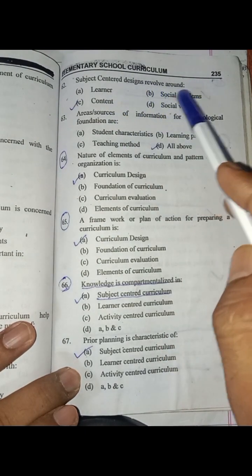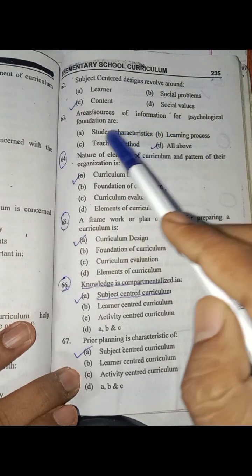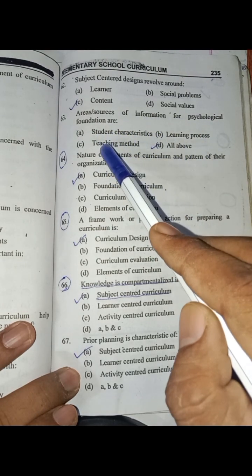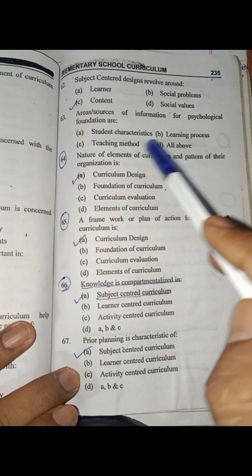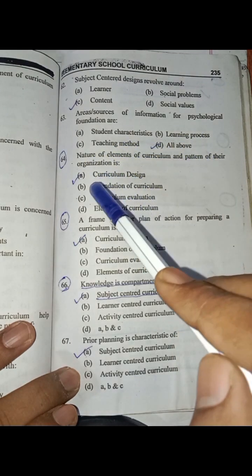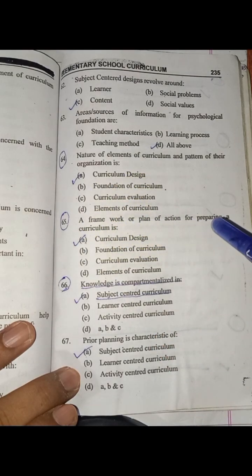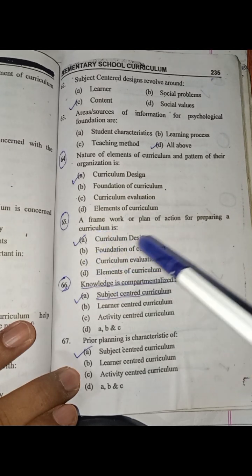Subject-centered designs revolve around content. Areas or sources of information for psychological foundations are all of these: student characteristics, learning process, teaching method. Nature of elements of curriculum and pattern of their organization is curriculum design. A framework or plan of action for preparing a curriculum is curriculum design.